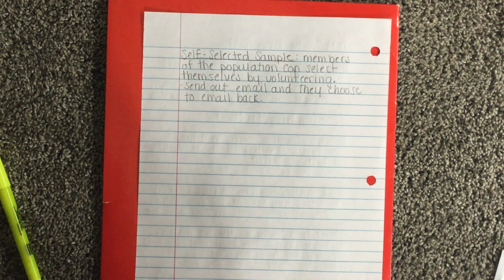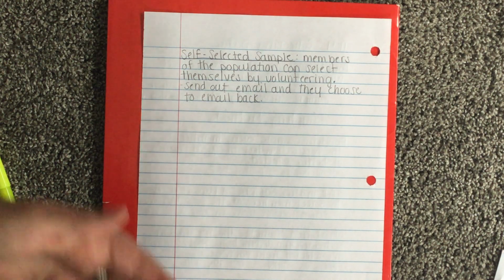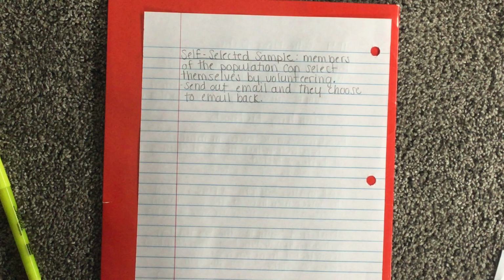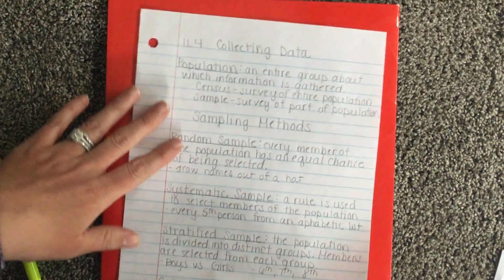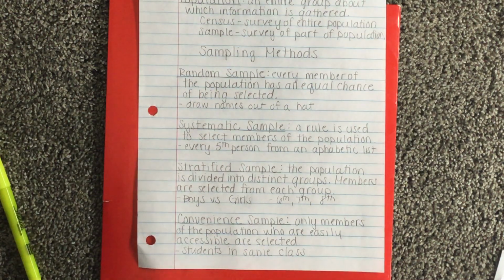Is that a true representation of the population? Probably not, because only people that are super interested in food are going to email you back, or only people who have time are going to email you back. It's not necessarily going to reflect everybody's views. So some of these samples are better than others.